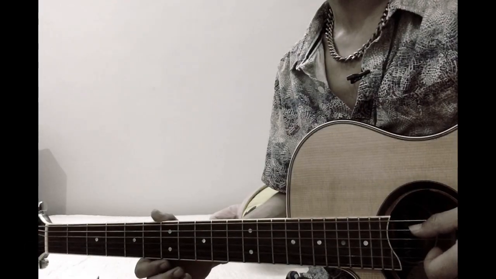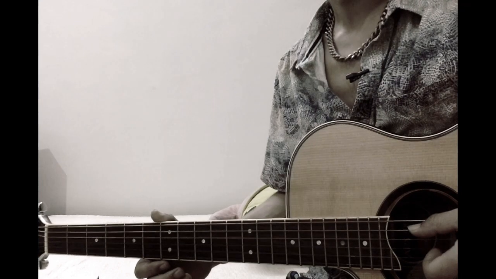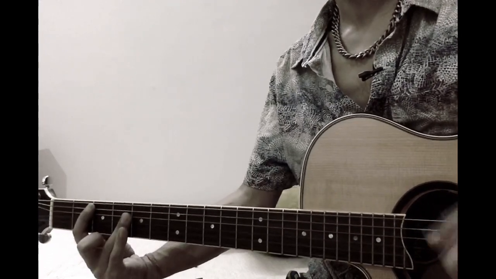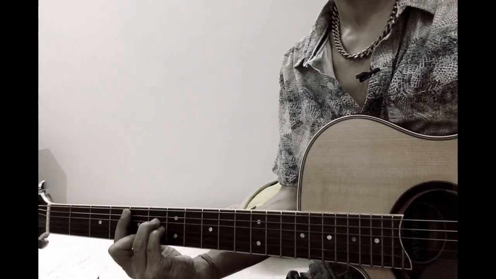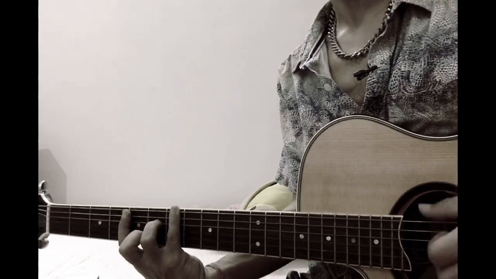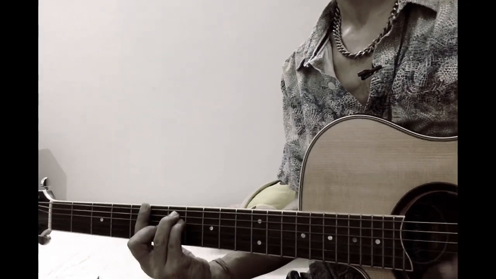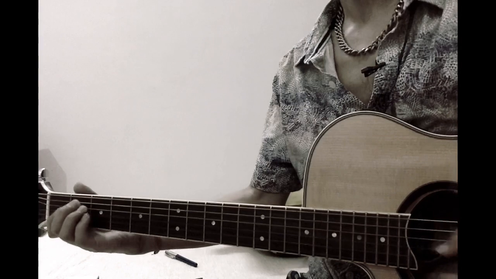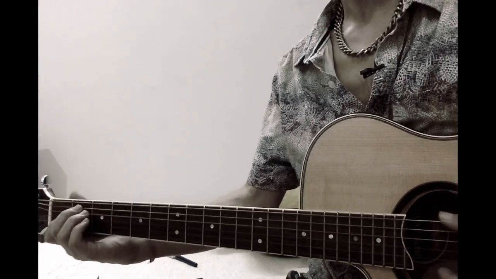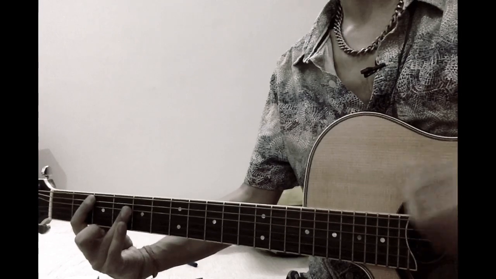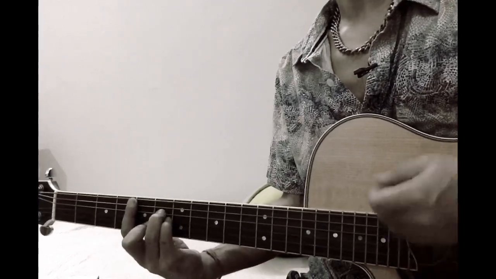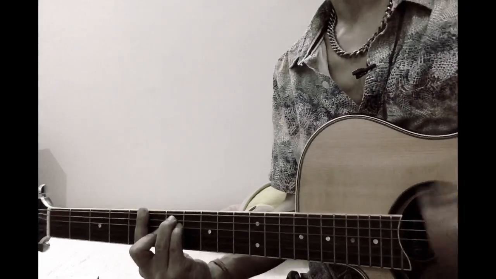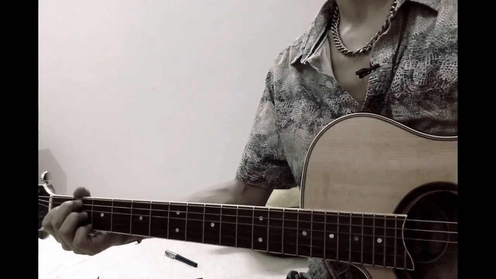Harmonically, the song mostly stays in the key of E except for a few changes I would love to mention. So let's get started. E major as 1 chord, B as 5th chord, C sharp minor as the 6th chord, the relative minor, the passing note as B to A, the 4th chord, back to 1 chord, and then the 5th chord. So the first line goes like this. I'll count the bars now. 1, 2, 3, 4, 5, 6, 7, 8.